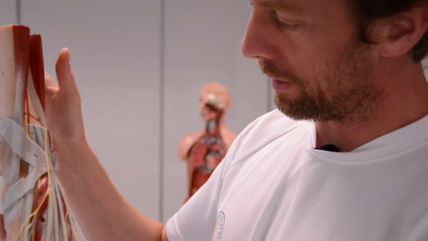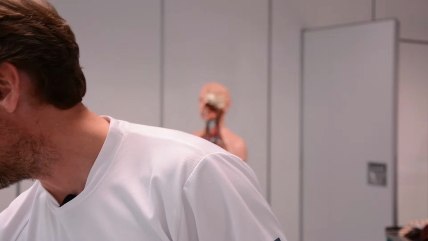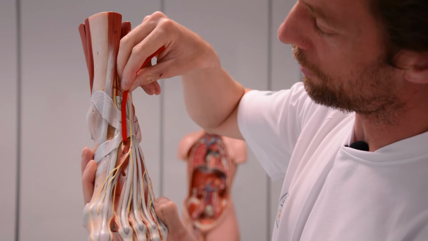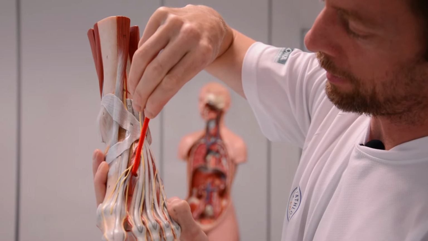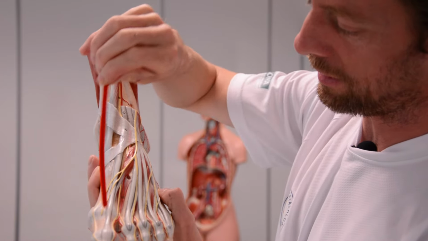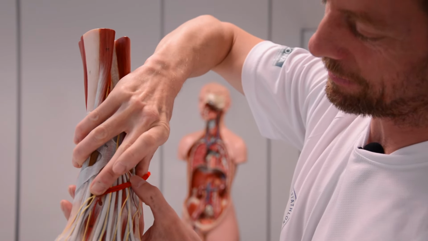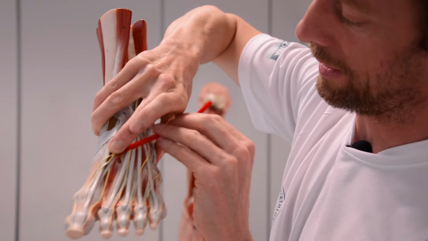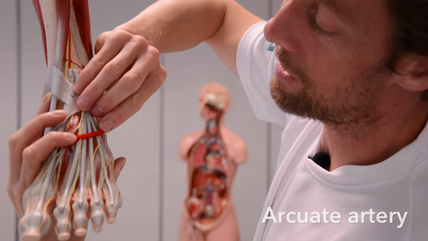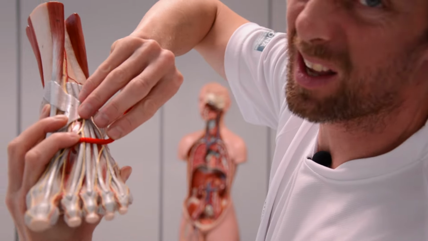Now something we can't see on here is deep to these muscles, there's another arcade, or kind of dorsalis pedis. Once it gives off this deep plantar artery here, it also gives off these other branches to the toes, but it continues around like this, right? Doesn't go all the way around here, just imagine a short bit, right, like that. And that would be the arcuate artery. So we've got another arch on this side as well, kind of.